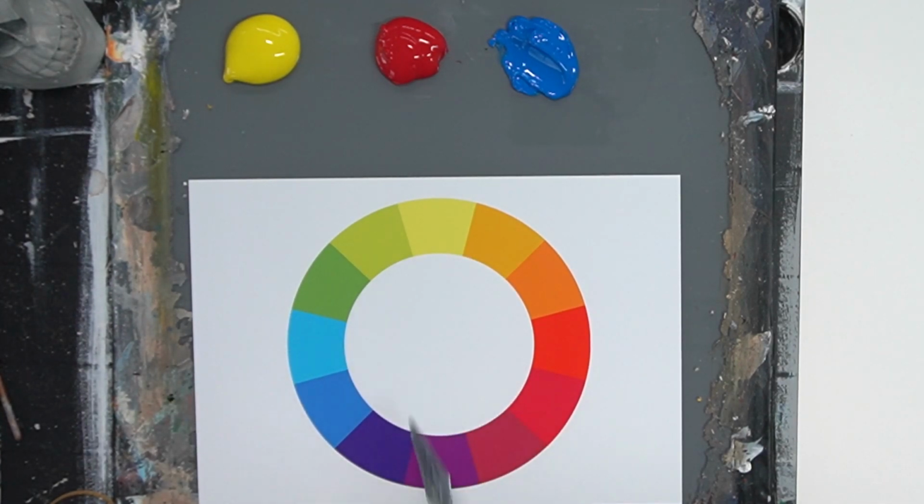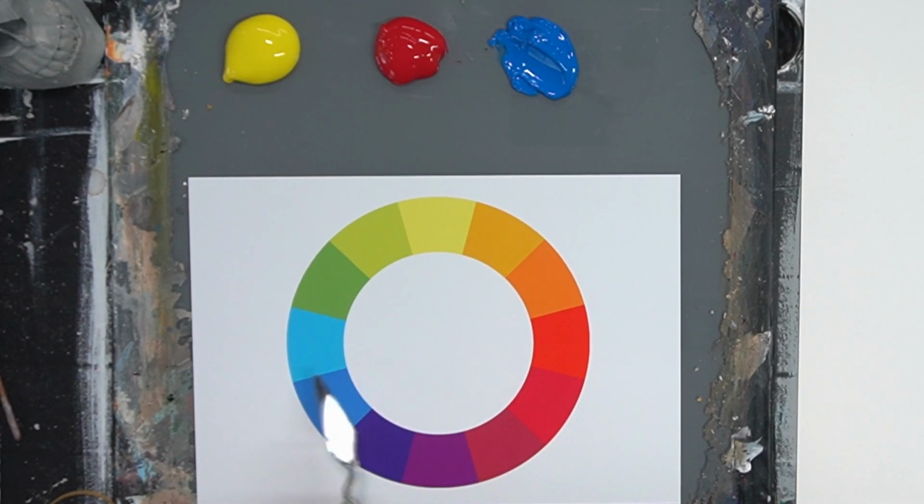Complementary colors are colors that lie opposite of each other on the color wheel. For example, yellow and purple are complementary colors. Cyan and red are complementary colors. And there's something very special about them. There are two main things.